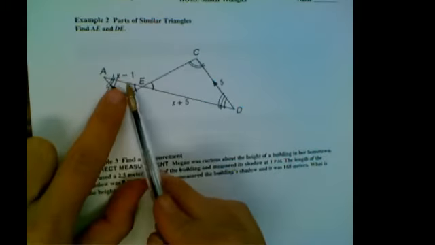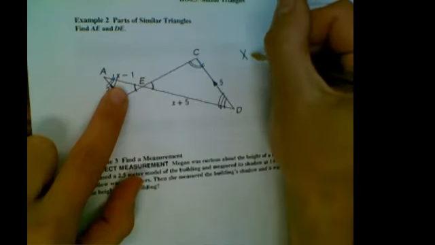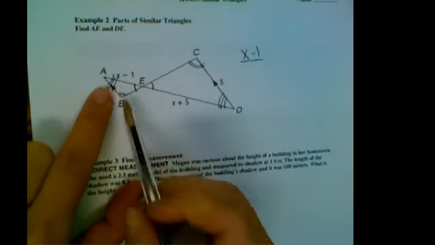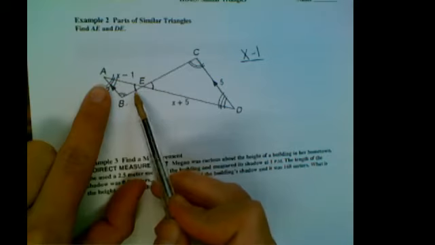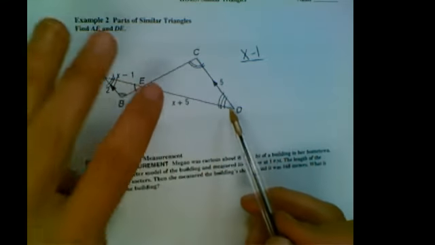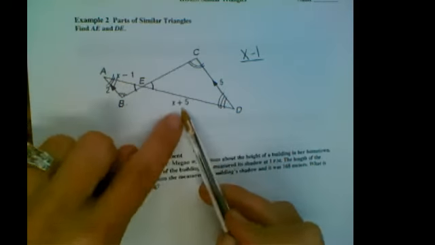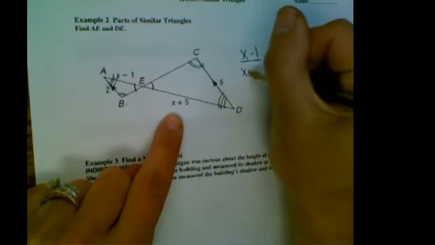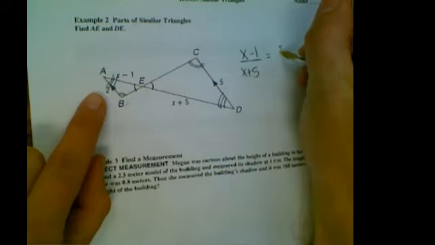I do that, guys, to make sure that the sides line up. When I choose my side, x minus 1 is between the 3 ticks and the 1 tick. So when I come over here, between the 3 ticks and the 1 tick, it's going to go with x plus 5. And it's going to equal the other side that I have, which is 2.